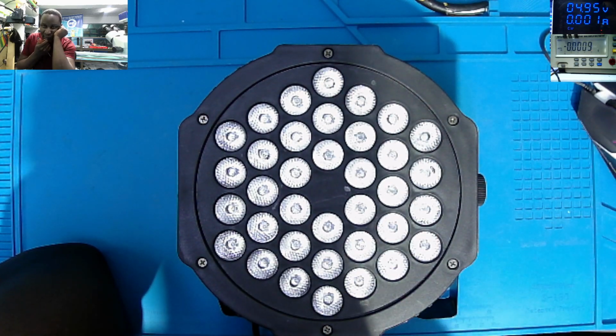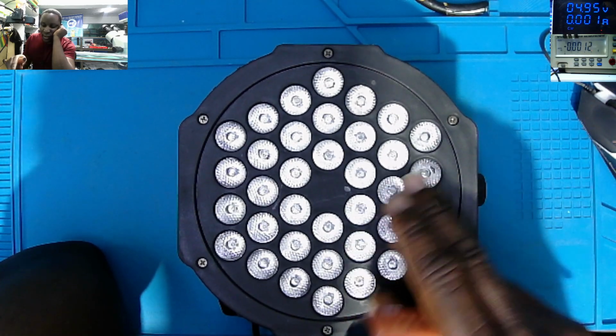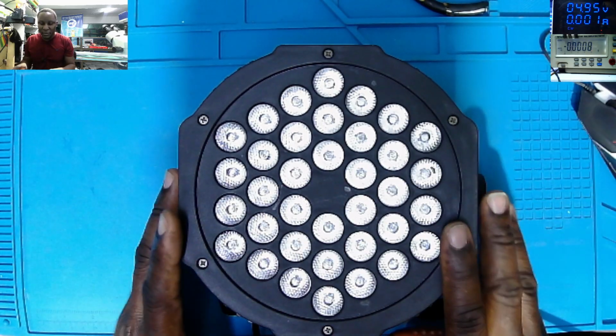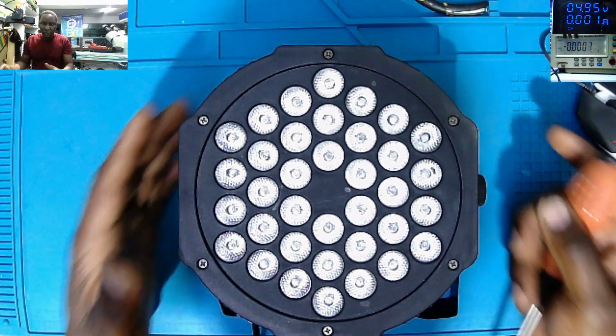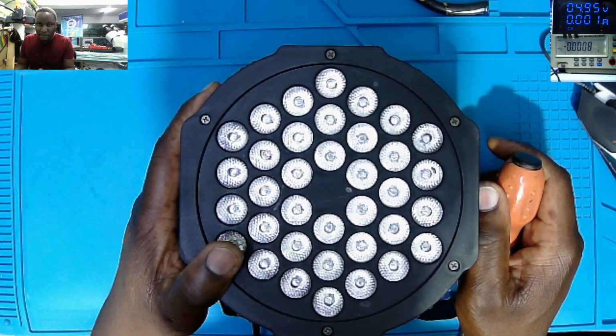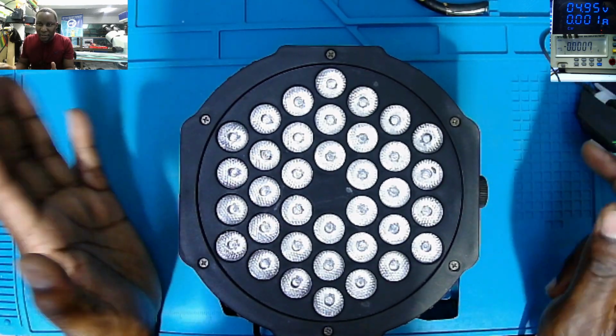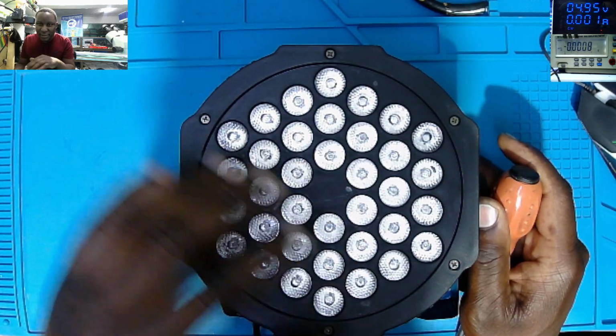Not only that, but it's also working on the color of the light, like to sharpen the whiteness of the LEDs.